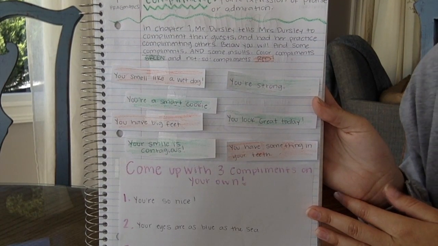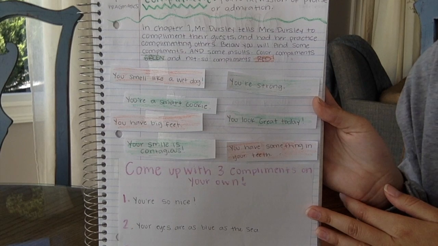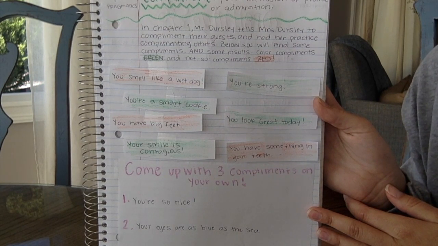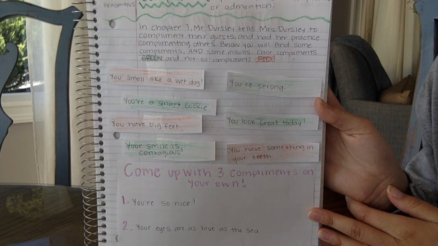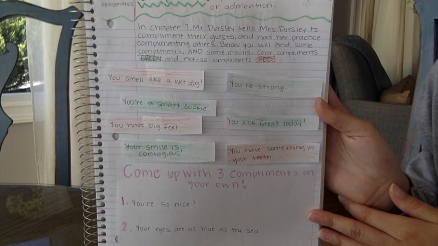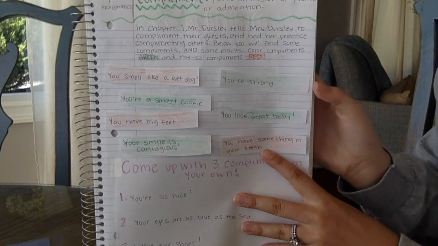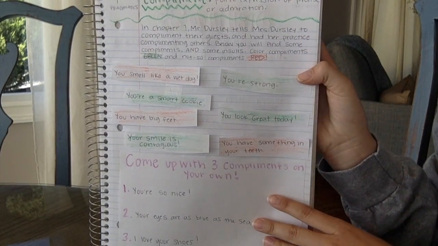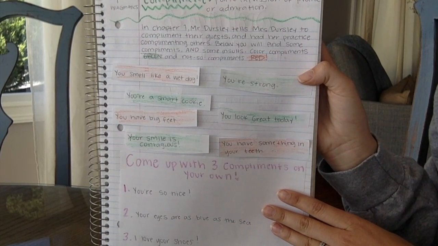So she goes and says, "Oh, I hear you're a wonderful, wonderful golfer, Mrs. Mason, and oh, you'll have to tell me where you got those shoes." So she's talking about complimenting. So I thought it would be great to discuss that here as well. Up here in Chapter 1, Mr. Dursley tells Mrs. Dursley to compliment their guests and had her practice complimenting others.